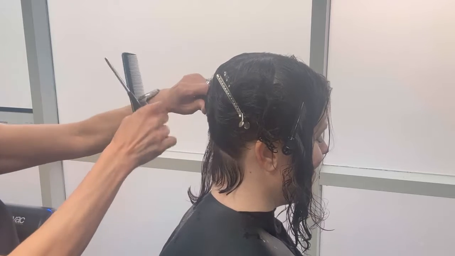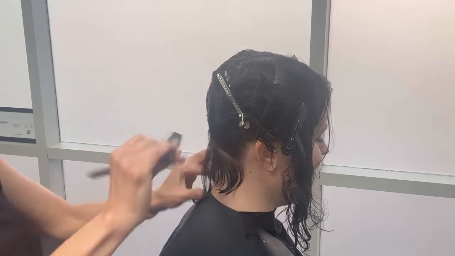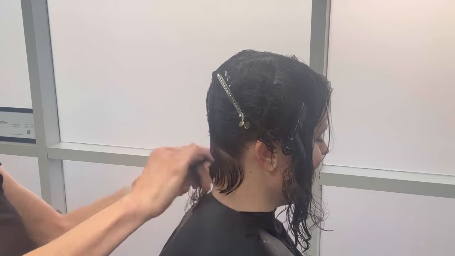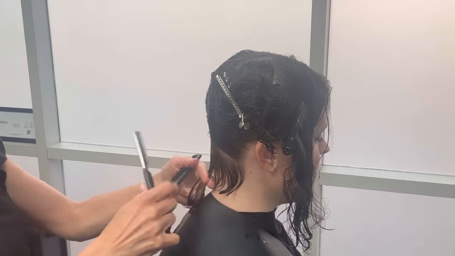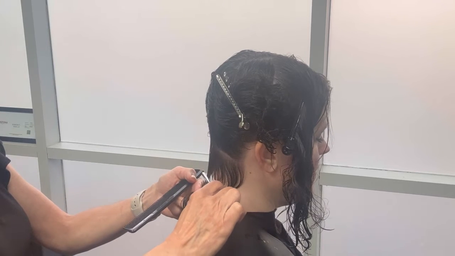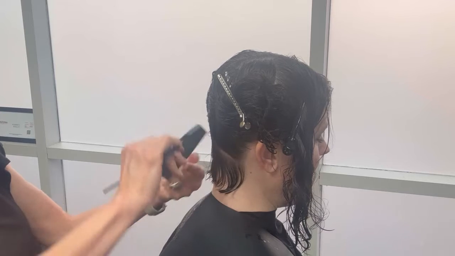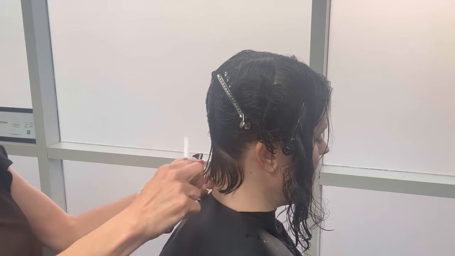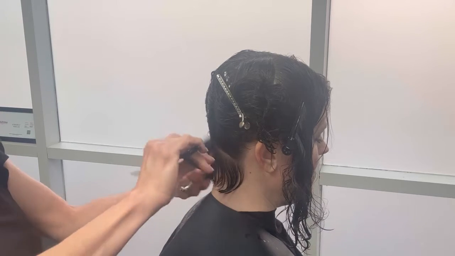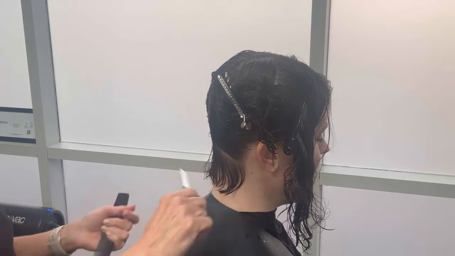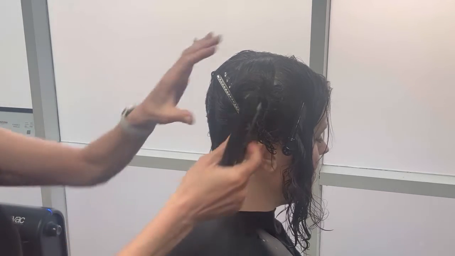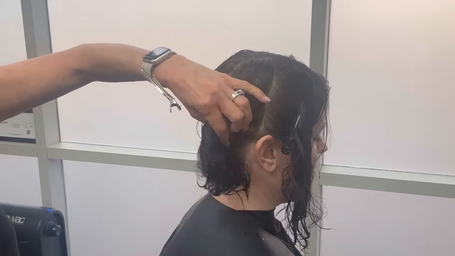our consultation, this client of mine is a pianist, and she wanted a more professional look, but she wanted some personality to it. So I chose the feather razor because although I want a nice bob look for her, because I feel like that's going to be more professional for her, I also wanted to have some fun to it.